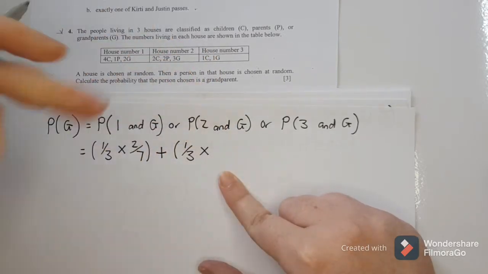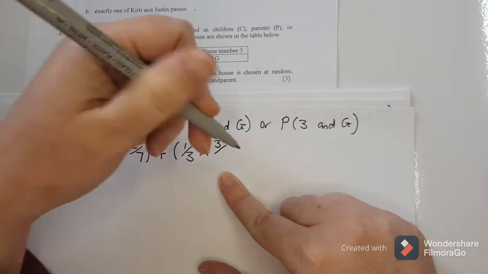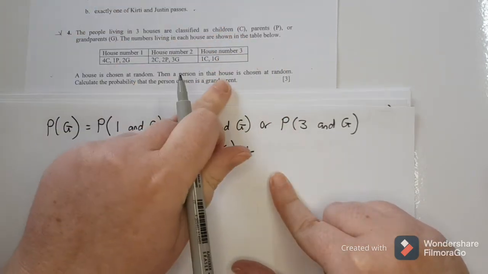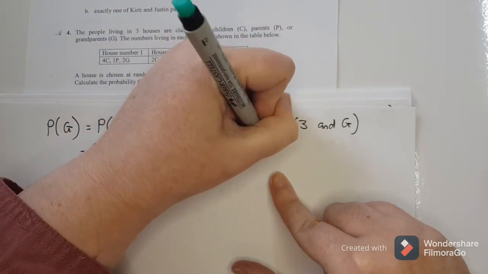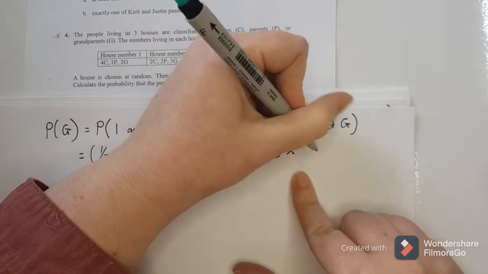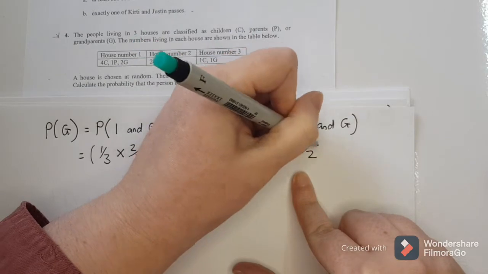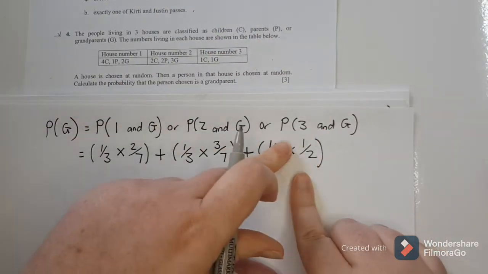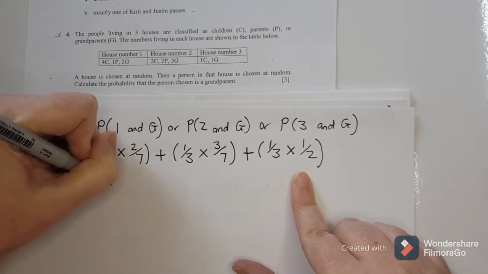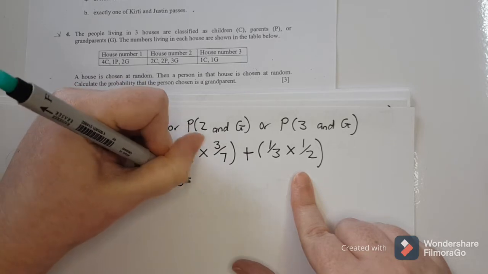And the grandparents in that house, there's 3 to choose from out of the total of 7. Or, choosing house number 3, the probability is 1/3 again. And there's only 1 grandparent there out of a total of 2 people. So if we type that into our calculator, we get an answer of 17/42, or 0.405.